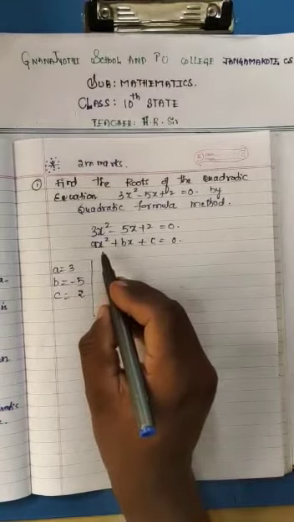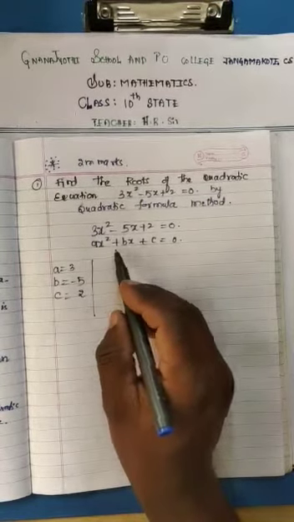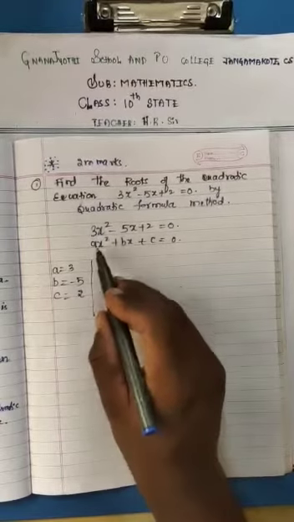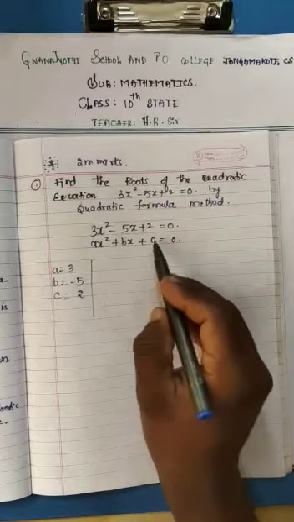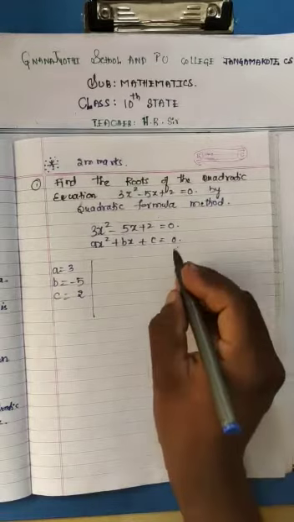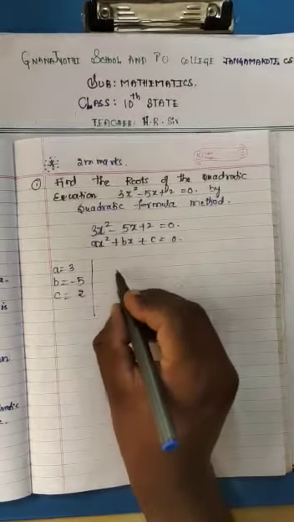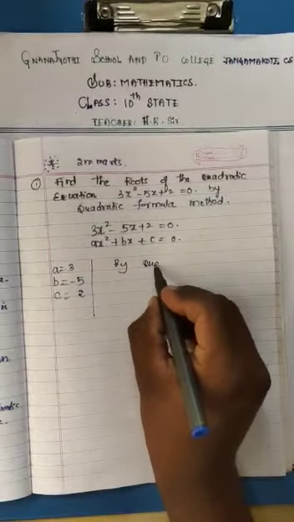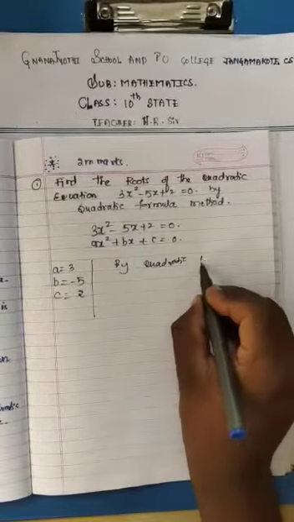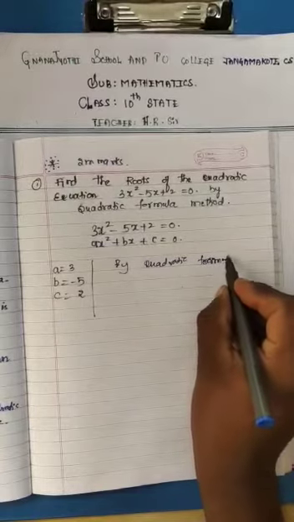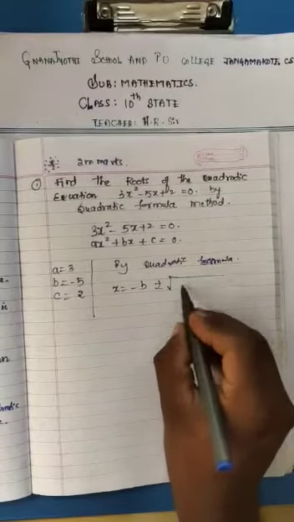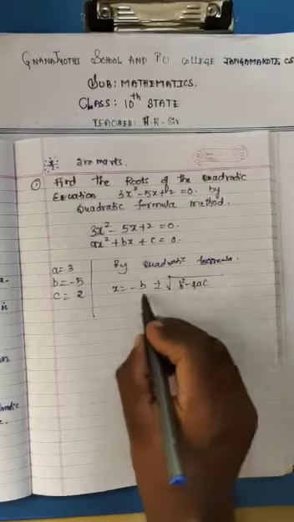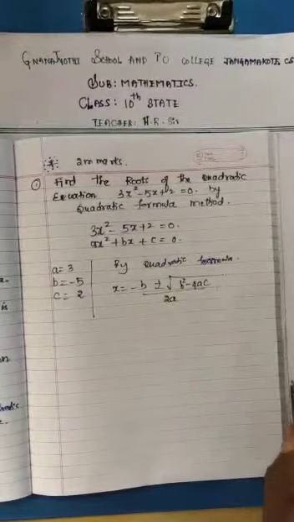We know that by the quadratic formula, x = (-b ± √(b² - 4ac)) / 2a.